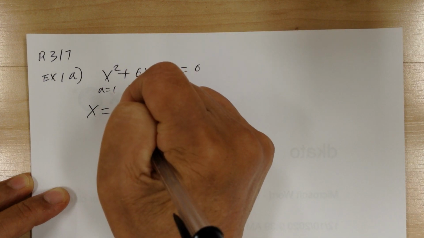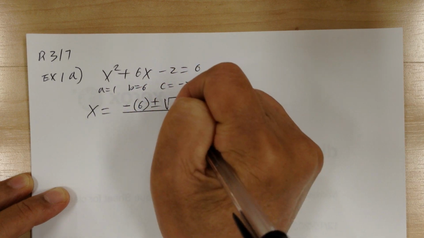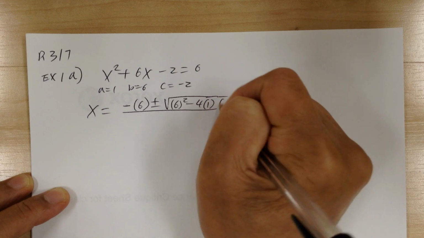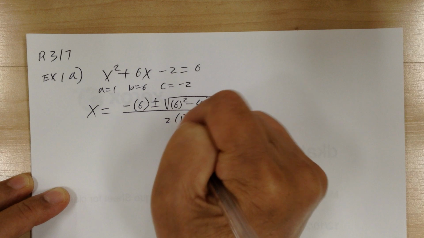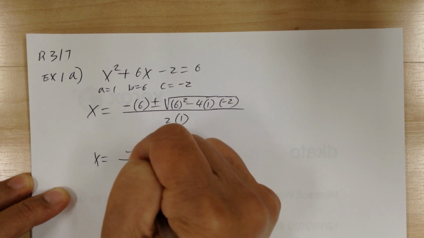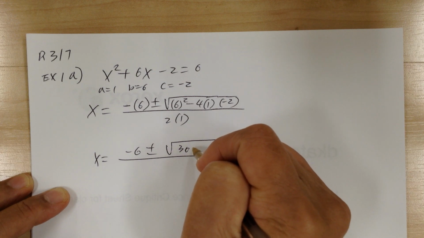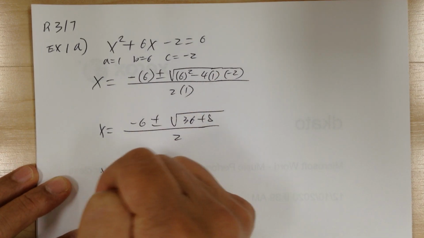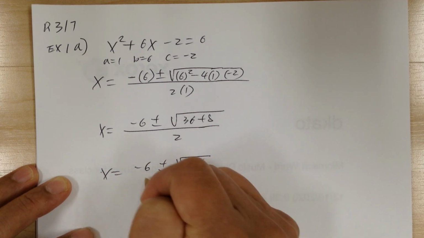So x equals negative b plus or minus square root of b squared minus 4ac over 2a. So x will equal negative 6 plus or minus square root of 36 plus 8 over 2. So x equals negative 6 plus or minus square root of 44 over 2.